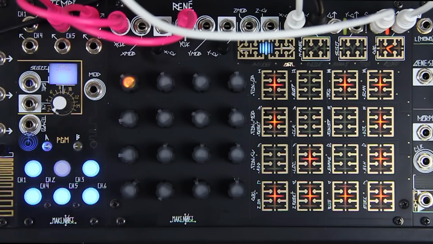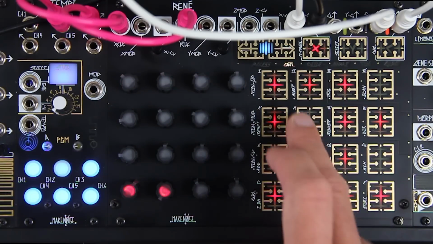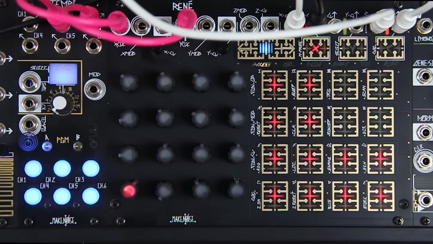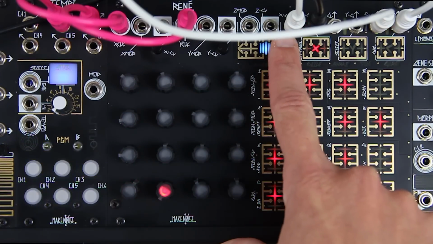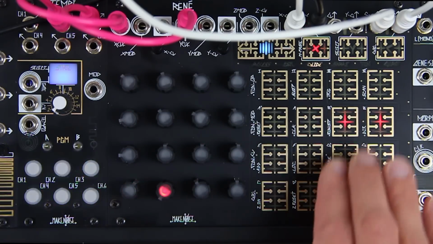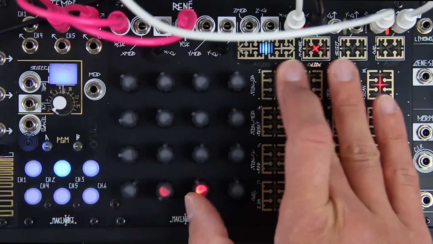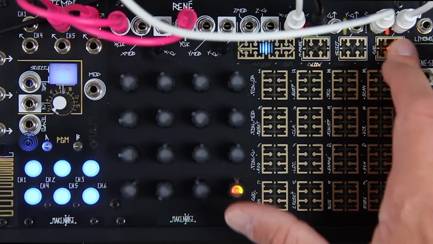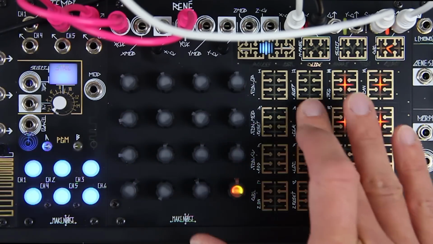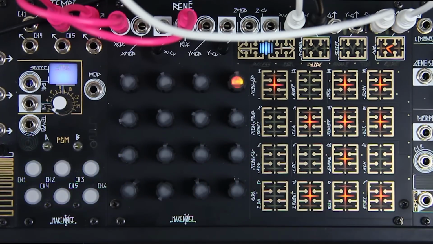We'll finish this tutorial with a brief overview of the other program pages. Try these out, programming them identically or differently per channel. Any location enabled on the glide page will have a little bit of glide or slew added to it when the CV output changes from one note to the next.